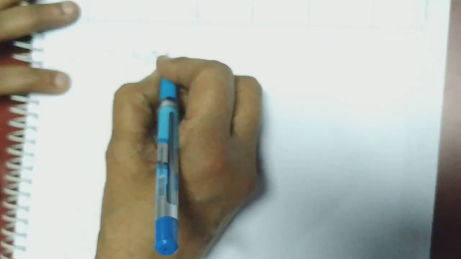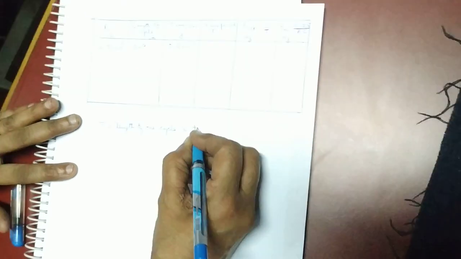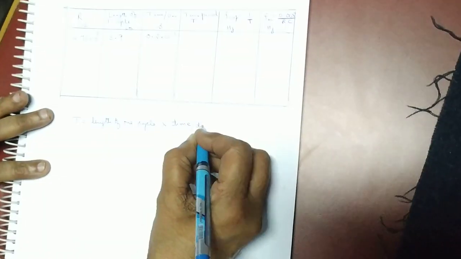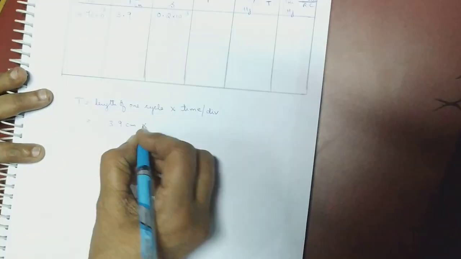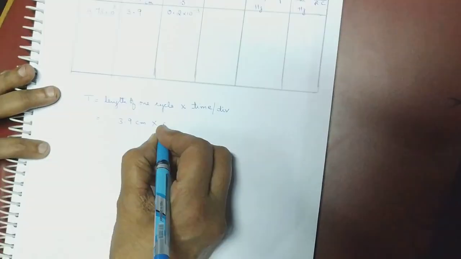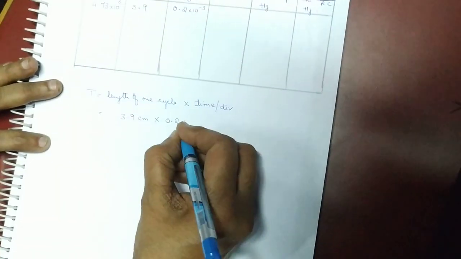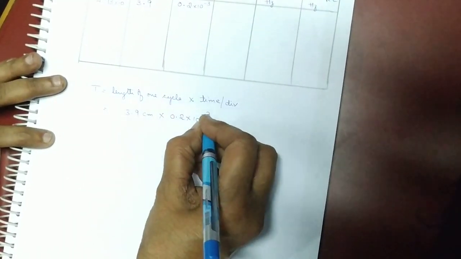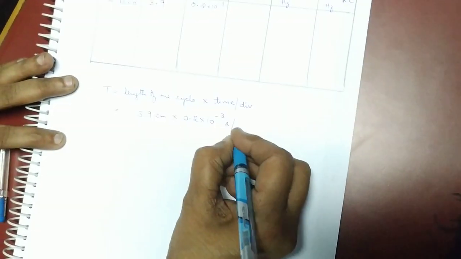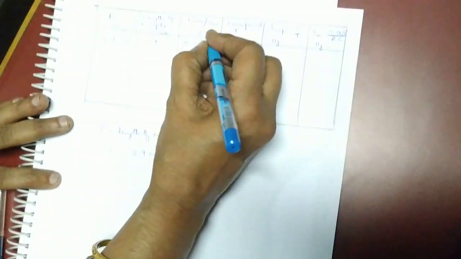And hence, the time period T is equal to length of one cycle, or we also call it one oscillation, multiplied by the time base, which is time per division. Length of one cycle is 3.9 centimeters. Time base or time per division is 0.2 into 10 to the power of minus 3 seconds per division or per centimeter.